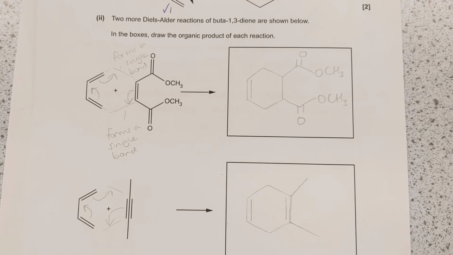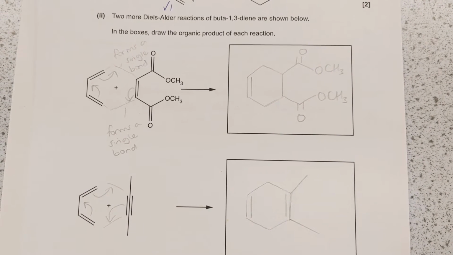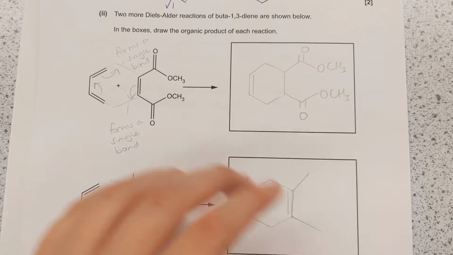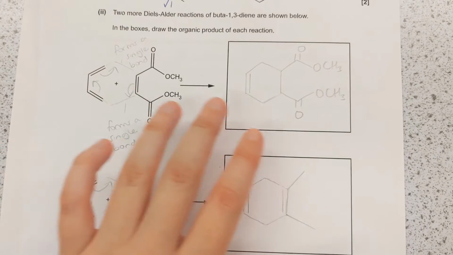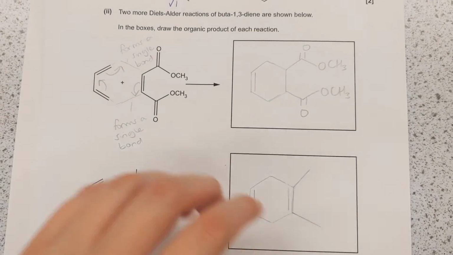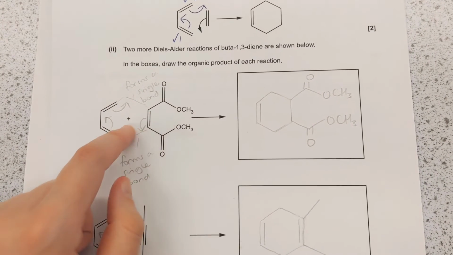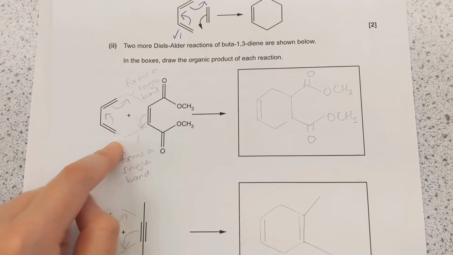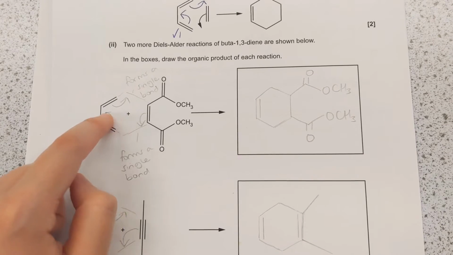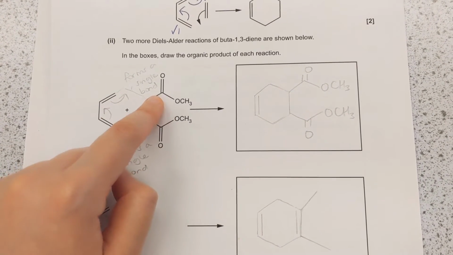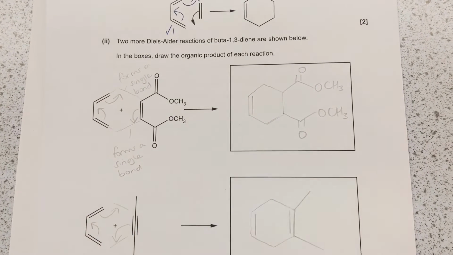Then there's 2 more of this type of reaction, and it wants us to draw the product of each reaction. We don't have to do the curly arrows, but I've done them just so I could work out and see what was formed. So it's the same thing again. The electrons from the dienophile are going to move down here to form a single bond. These are going to move up here, which causes these to move up here. So we have a 6-membered ring formed here, and we end up with this.